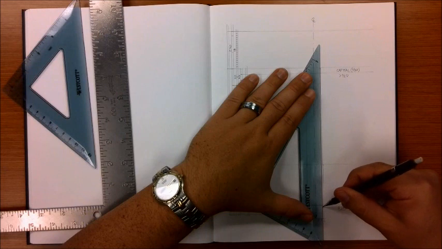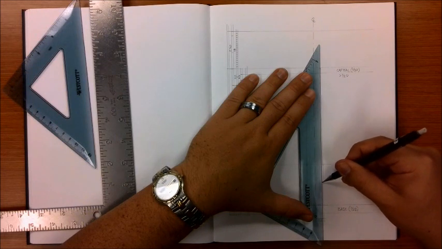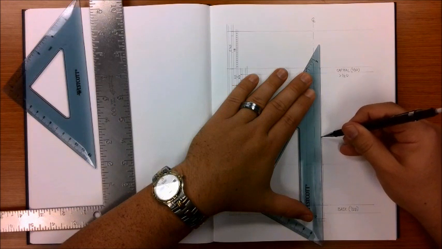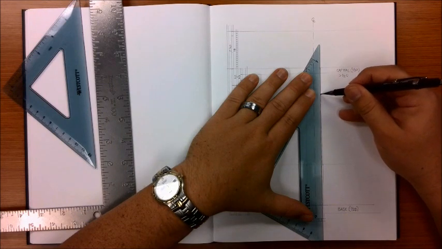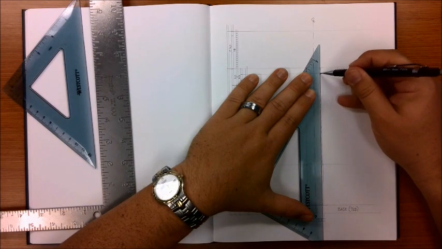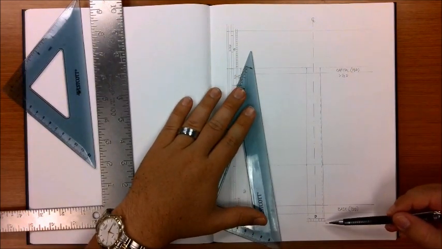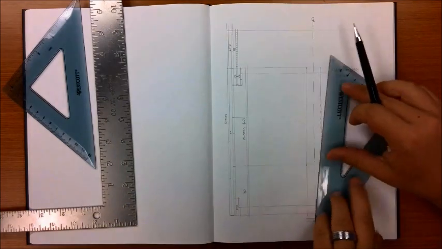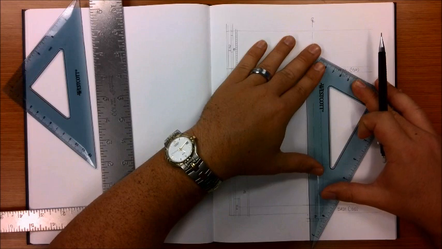So I'm just going to create a dashed line that goes all the way through the entire column. So we can see now how that 5/6 D comes all the way here to the top. So it starts here at the bottom, goes all the way there to the top. And we'll do the same thing on this opposite side here.